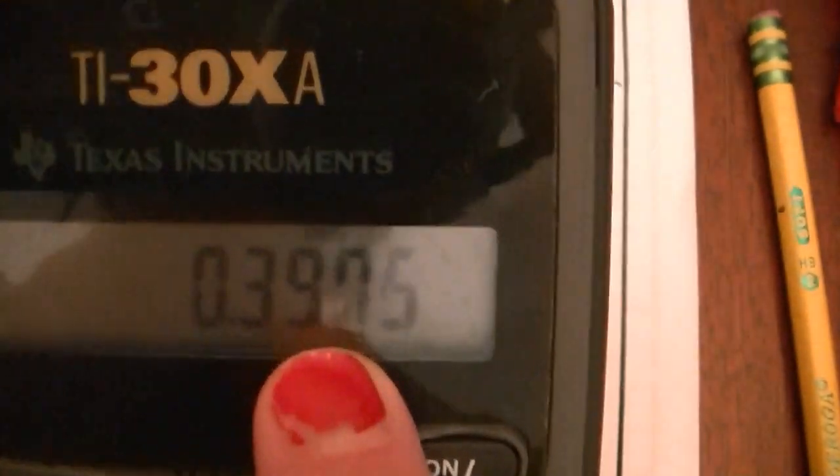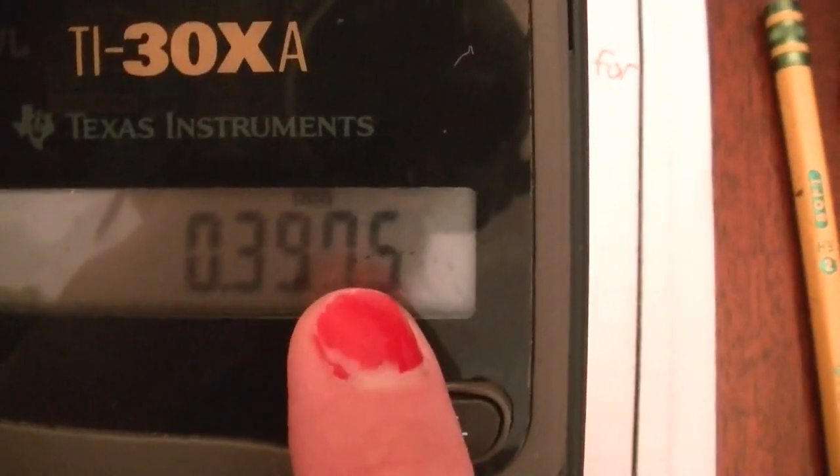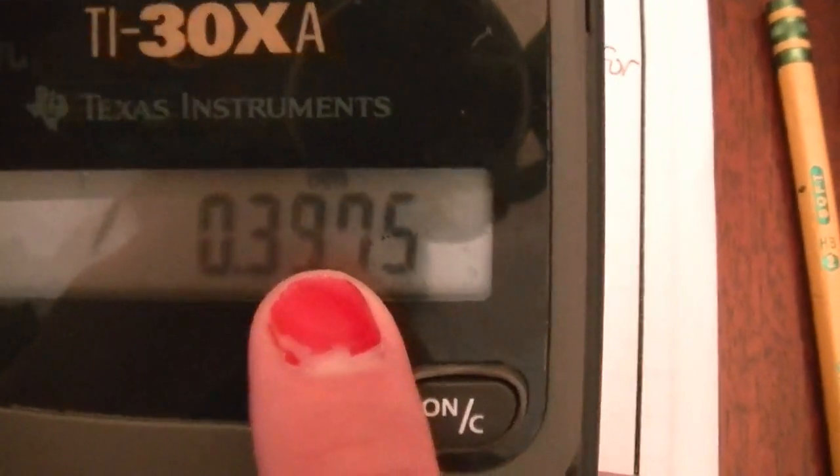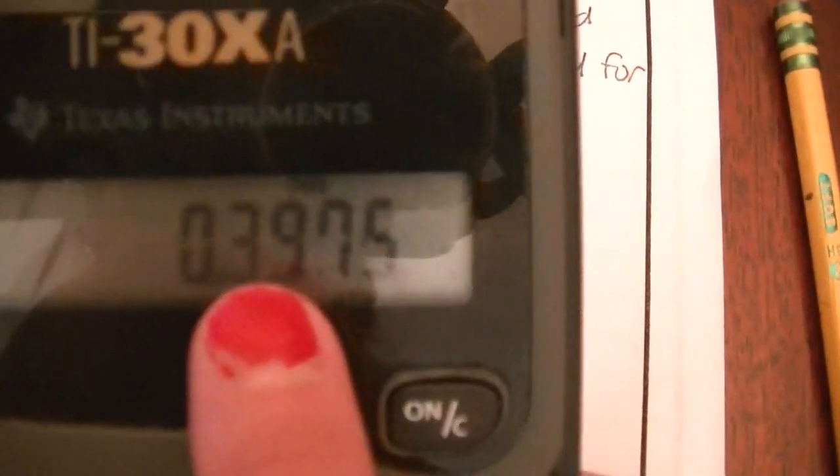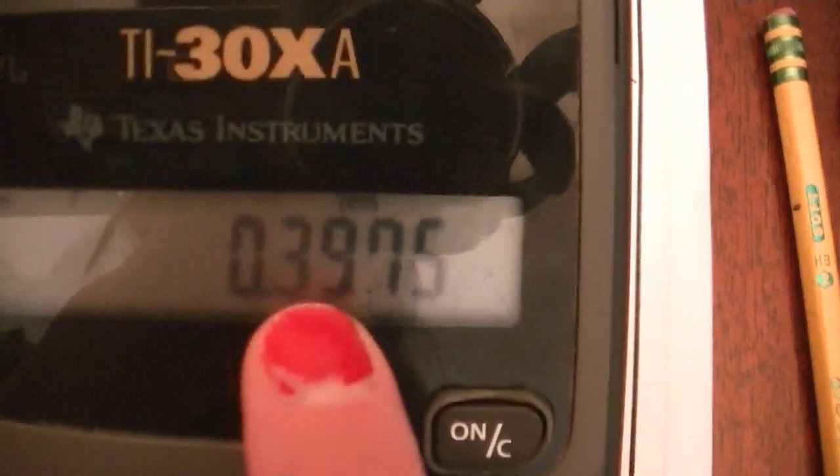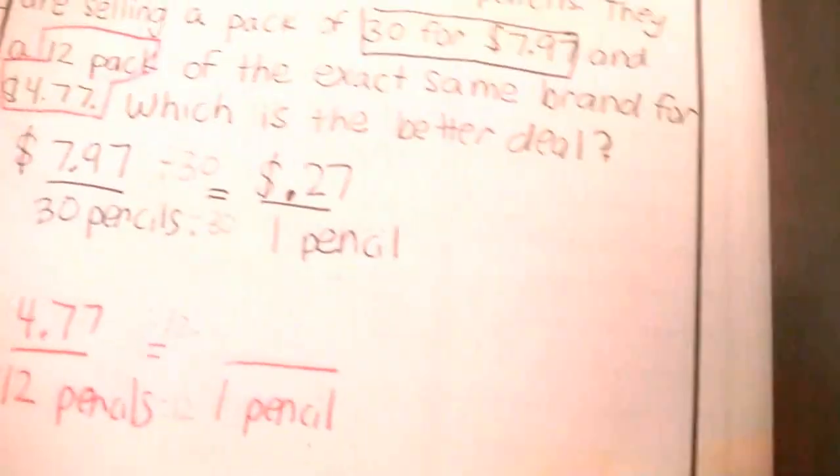Okay, and you'll see right here, I want it to the nearest hundredth, and the number behind it is 5 or above. So that 9, well, the number after 9 is 10. So when you figure this out, instead of 39 cents, it would be 40 cents per pencil. Okay?